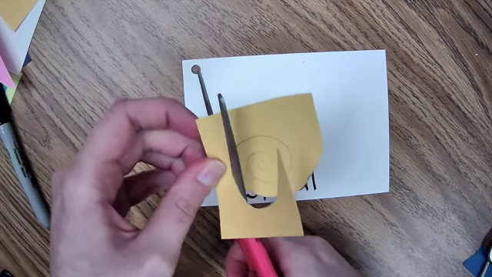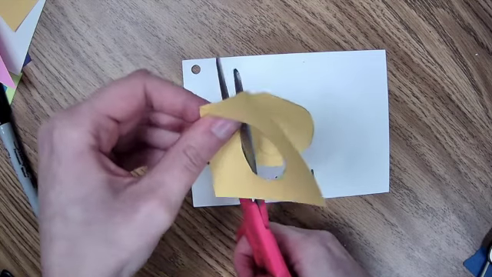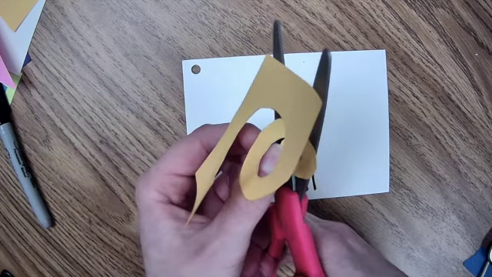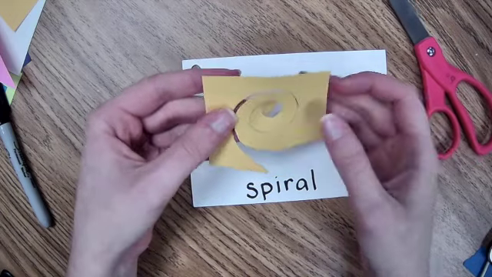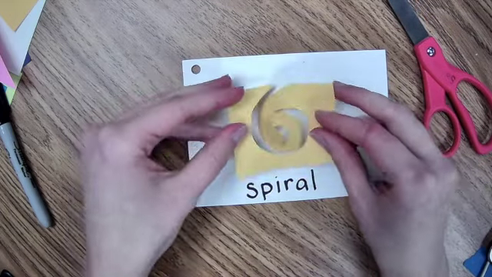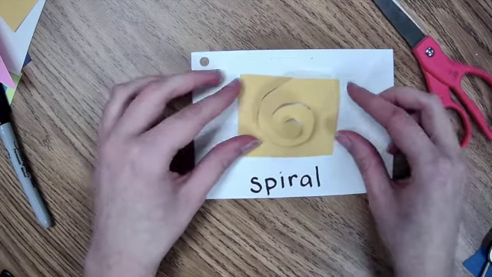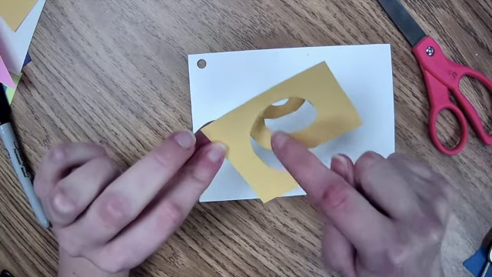You want to keep your scissor hand pretty still and use your other hand to rotate the paper around. Right, so on this side, you can still see my pencil mark, so I'm actually going to turn that around, pull it up, and I have a spiral. So I'm going to glue down the side that I drew with the pencil just so that I can't see that.